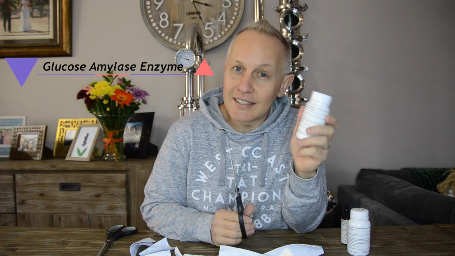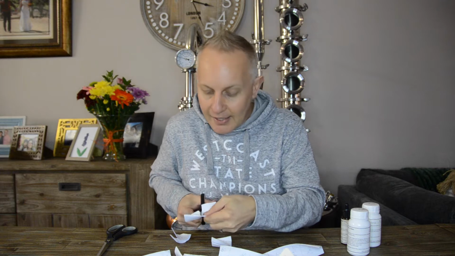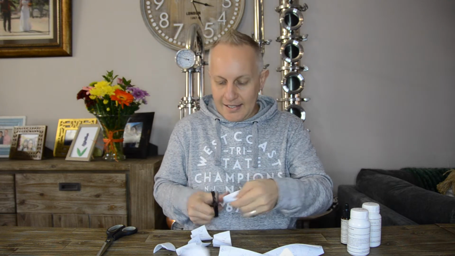In comes the smaller brother, the glucose-amylase enzyme. What happens now is the glucose-amylase enzymes take these smaller sugars that have already been converted, and they divide them even more into simpler sugars. Now these sugars are the ones that we want, that will be easily fermentable. Just like that, now you have all these nice small, easily fermentable sugars.